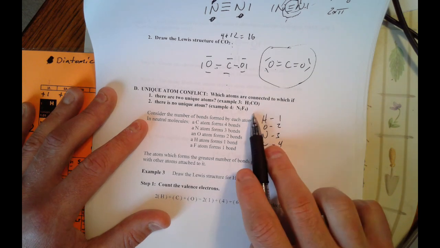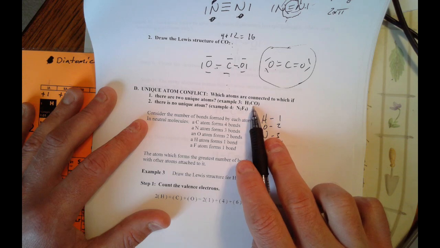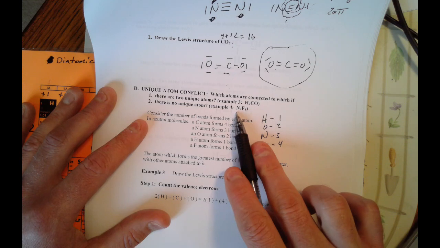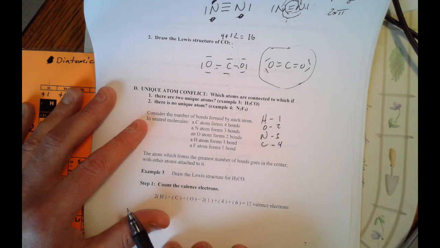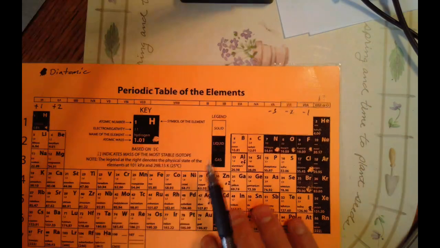So basically, as you look at these, which one can form the most bonds? Well, carbon. Out of these, which one can form the most bonds? Nitrogen. But we have 2 of them. Let's save that for a few seconds. So when we do this, there is another way besides HONC.